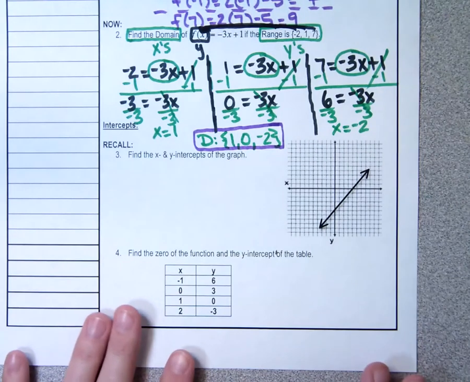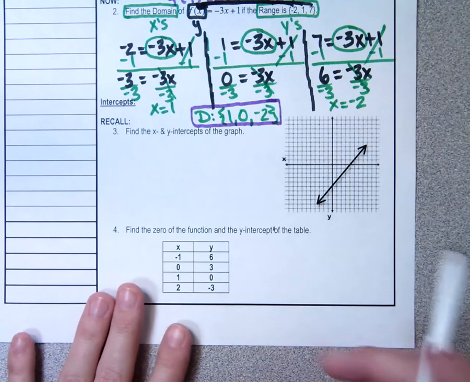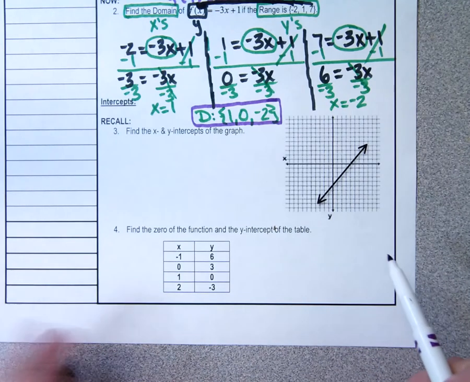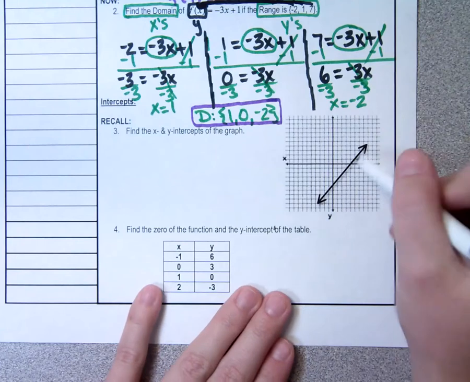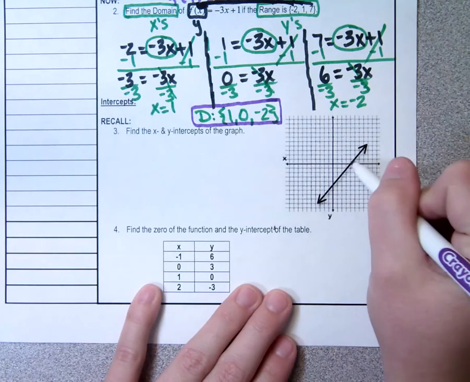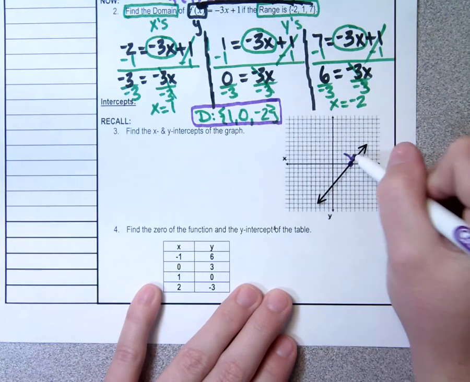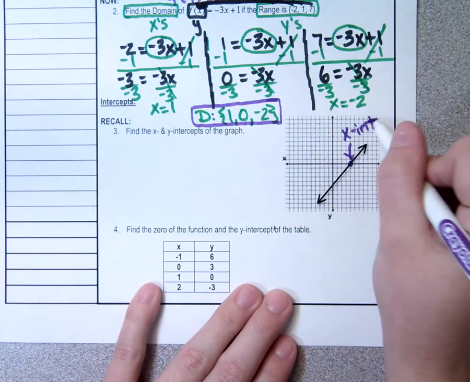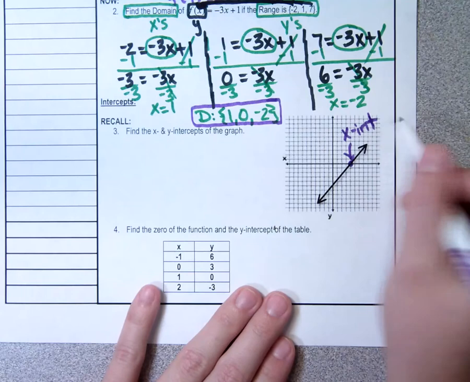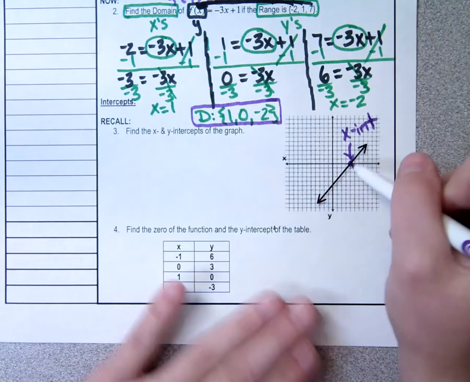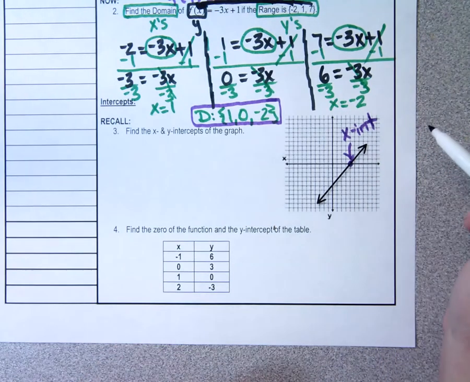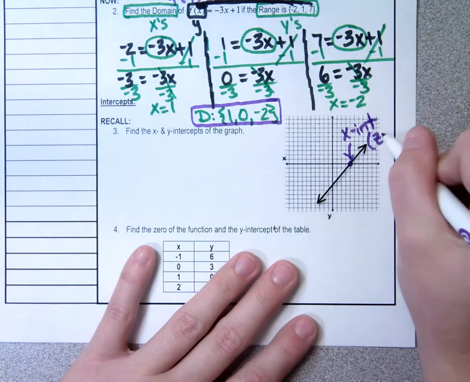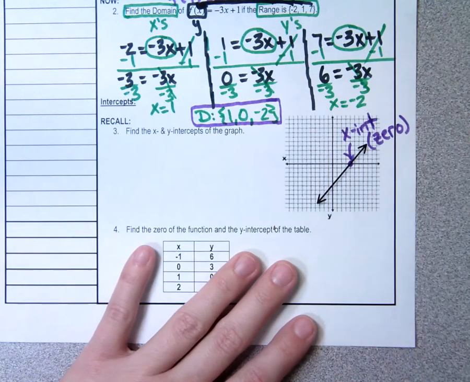Okay. Now we're reviewing intercepts. Intercepts are where the graphs cross the x and y axis. So wherever the graph touches the x-axis, that would be the x-intercept. And the x-intercept has another special name. Does anybody remember what the x-intercept is also called? It's called the zero of the function.